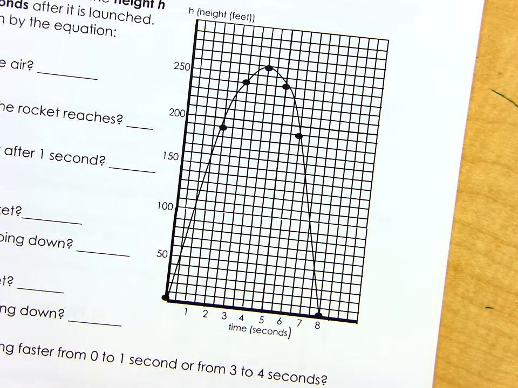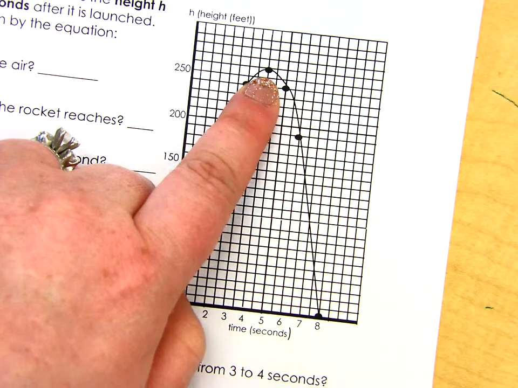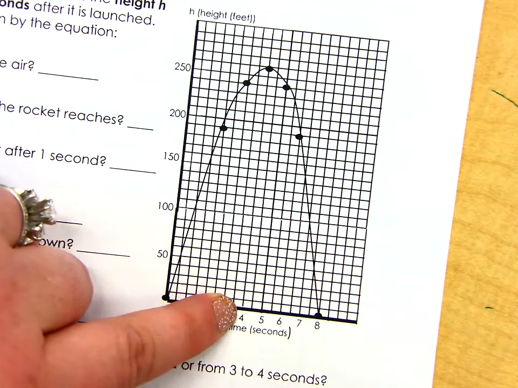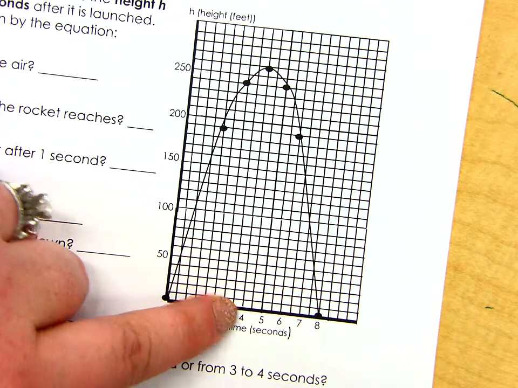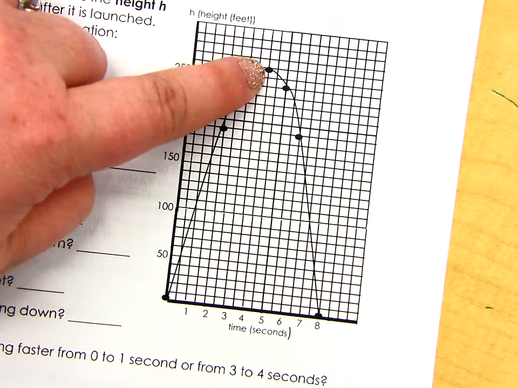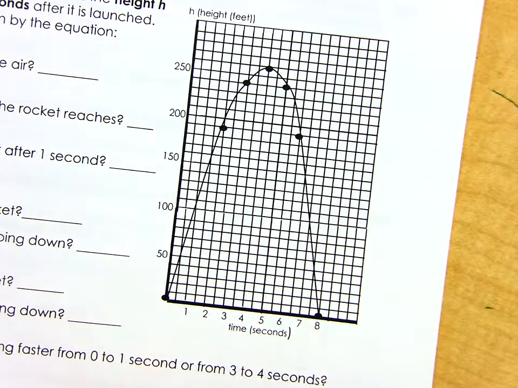So, maximum, if I ever ask you for what's the maximum height that you ever get to, you're just really looking for the vertex. Now, what part of the vertex? The x-coordinate or the y-coordinate? In this case, it would be the y-coordinate, right? You wouldn't say that the highest that the rocket ever got was 4. No, that's time. What does that 4 mean? It took 4 seconds for it to get to its highest point.